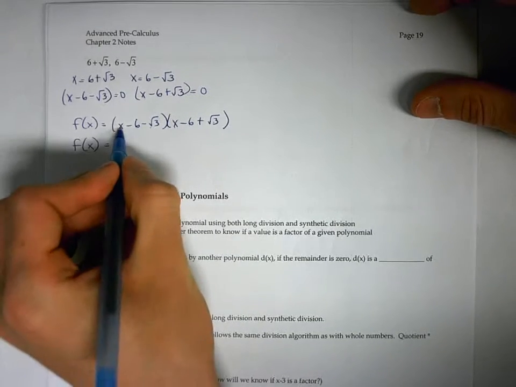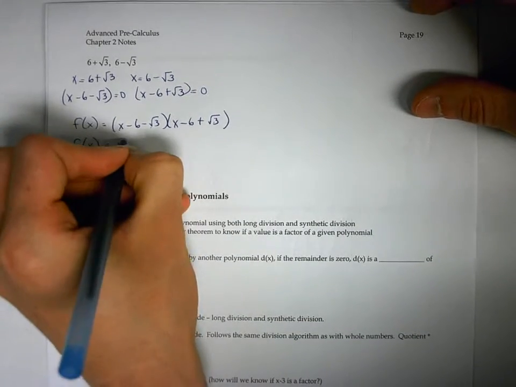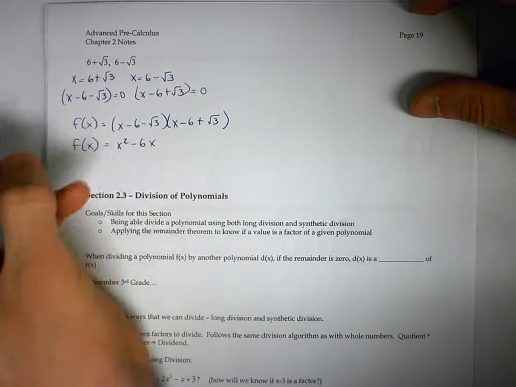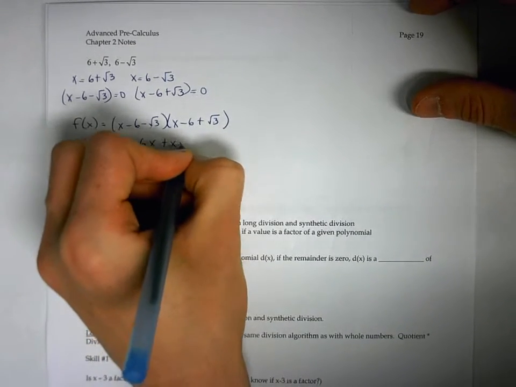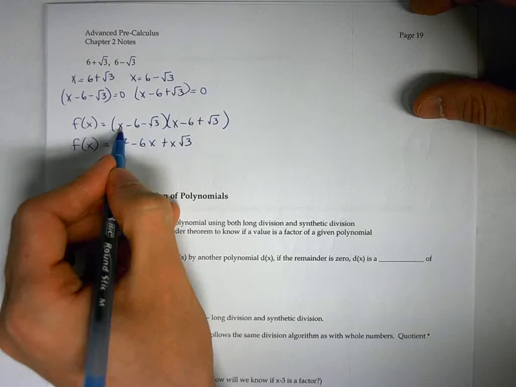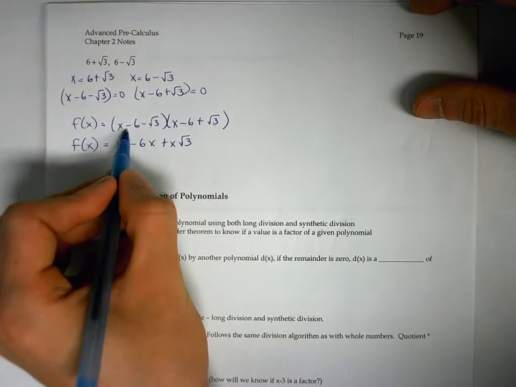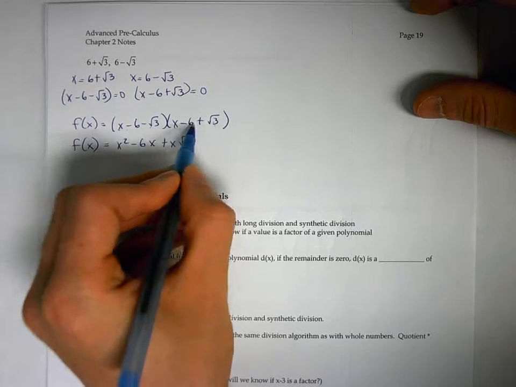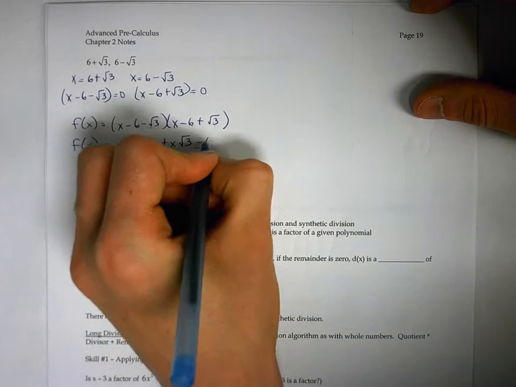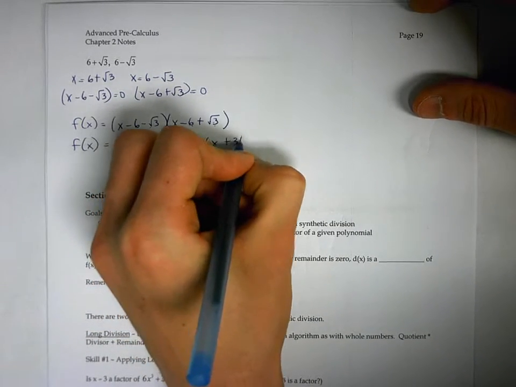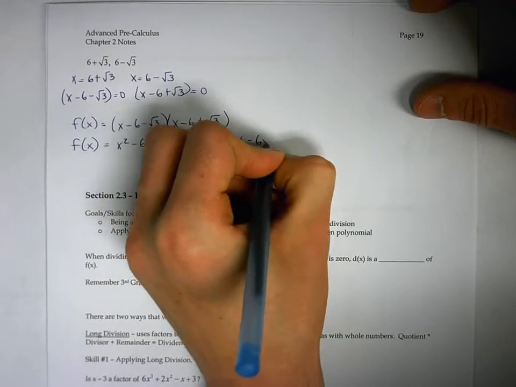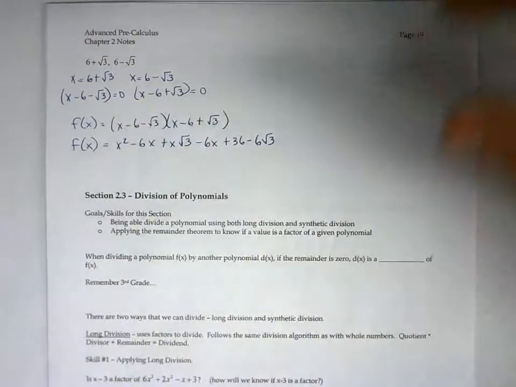So start by multiplying the x to each of these pieces, which gives me an x squared minus 6x plus x square root of 3. We took this x and multiplied by all three of those terms. Now we're going to take the negative 6 and multiply it by all three terms. So negative 6x plus 36 minus 6 square root of 3.